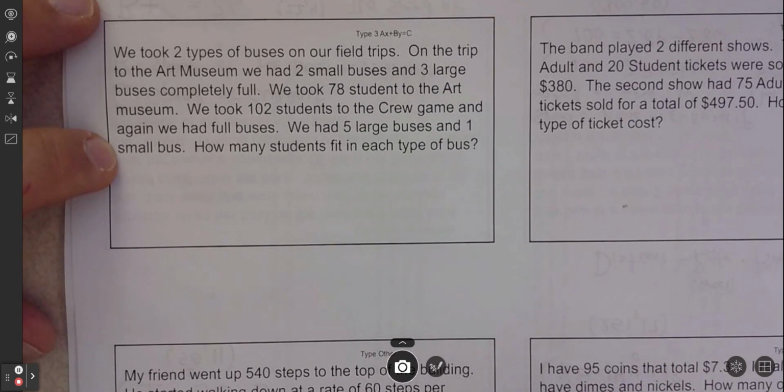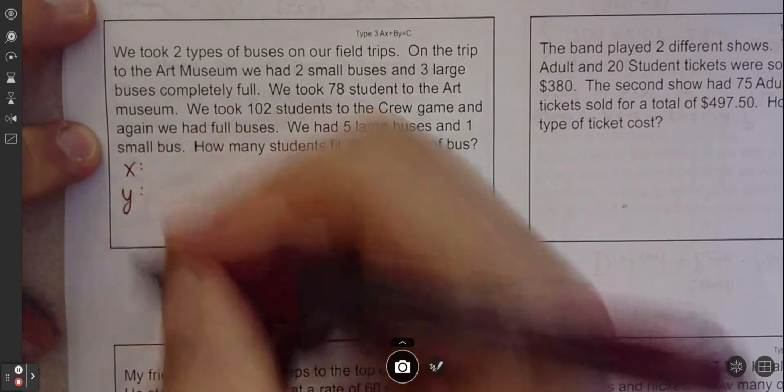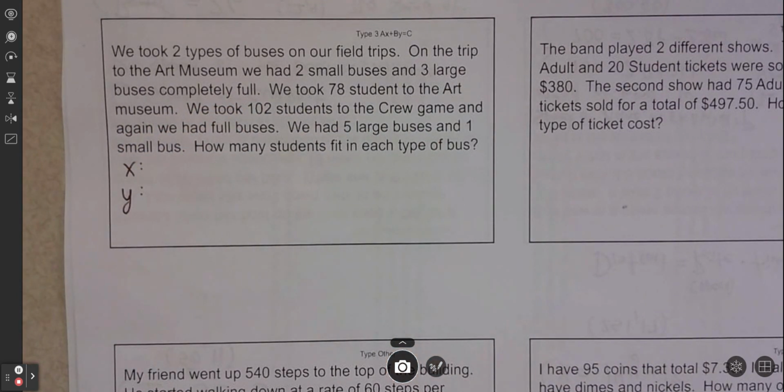X and Y. Okay. I'm starting because of Desmos. I'm not really against X and Y. I kind of like the other, but Desmos definitely likes X and Y better. So what would X be?